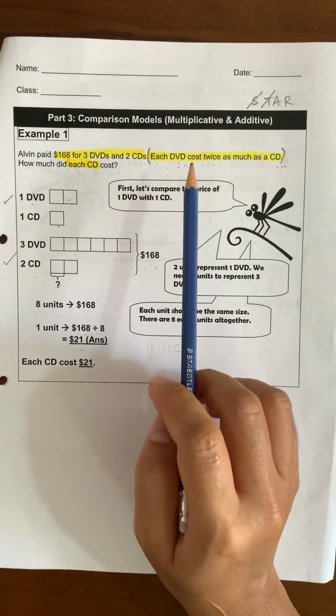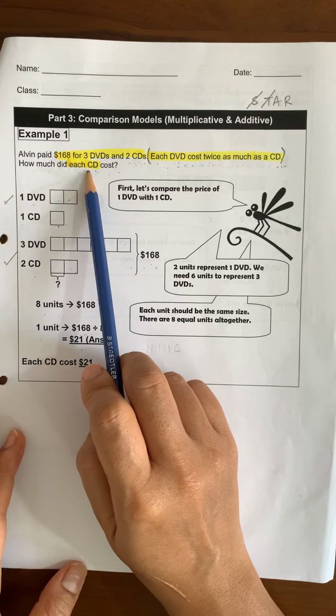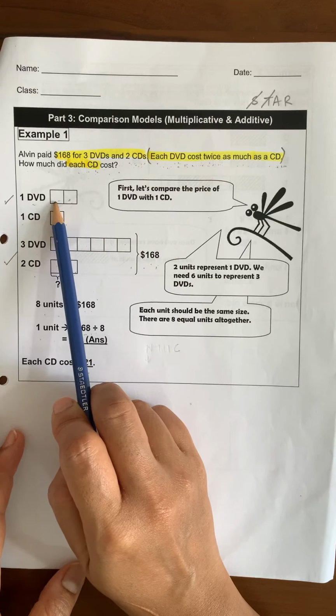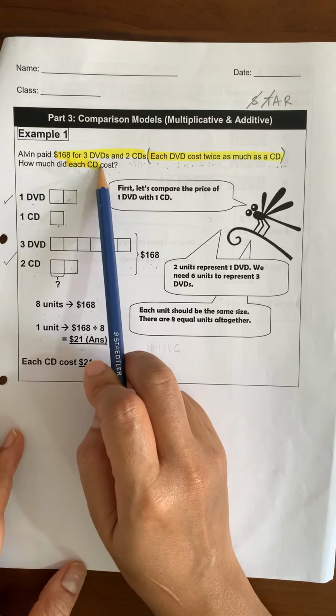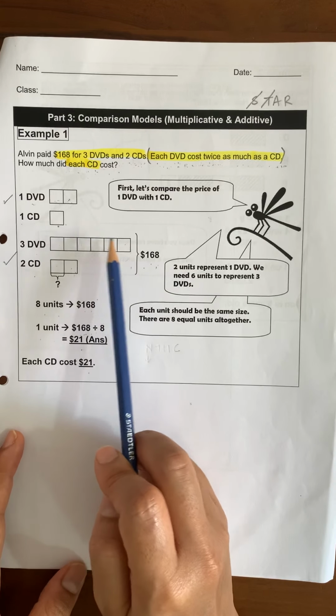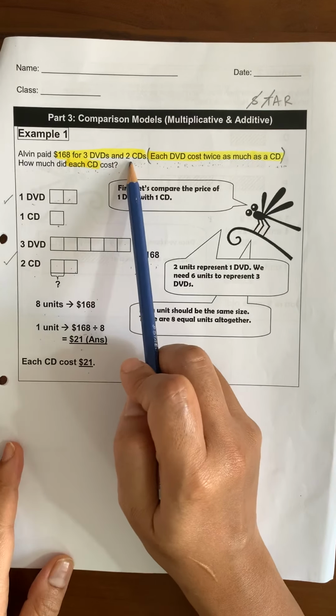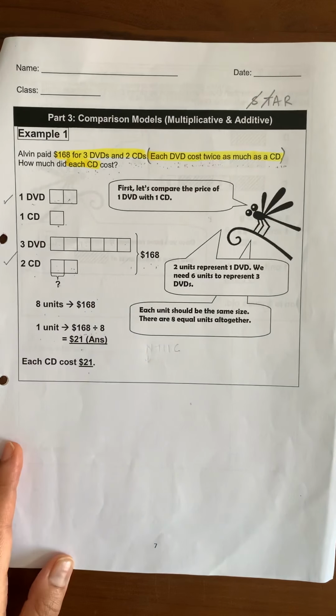Then we go ahead and draw the other model, the one below here, which is for 3 DVDs and 2 CDs. If one DVD has 2 units, then of course 3 DVDs will have 6, right? 3 times 2, 1, 2, and 3. So there'll be 6 units altogether. And then there are 2 CDs, so we draw 2 units.